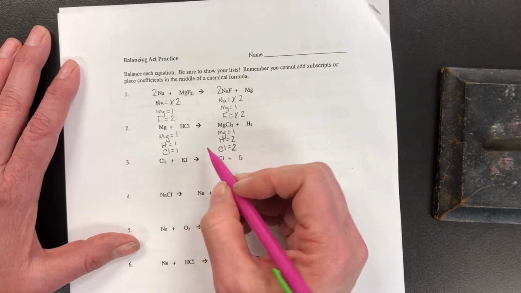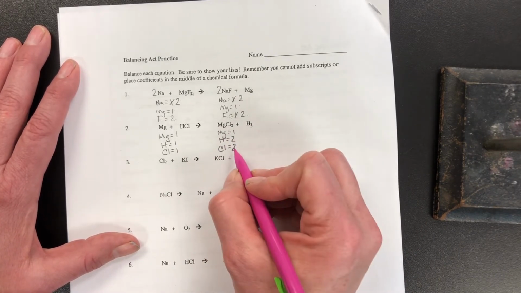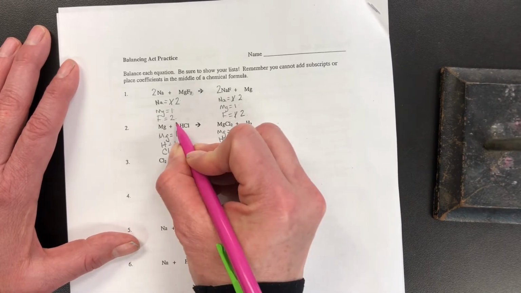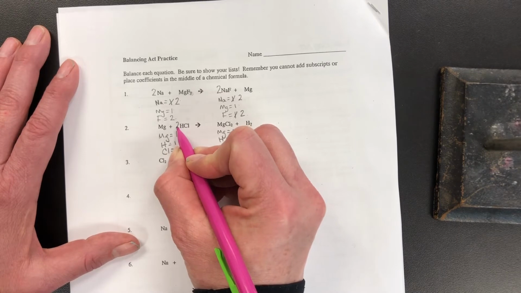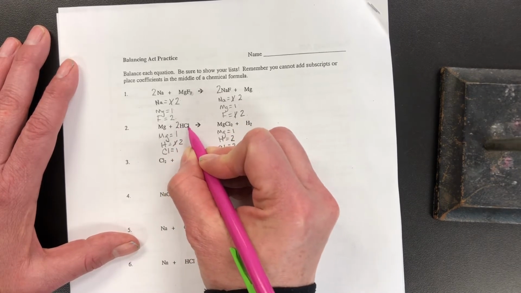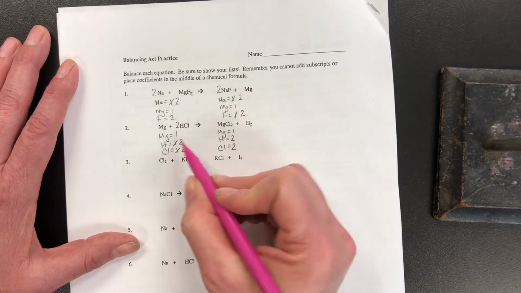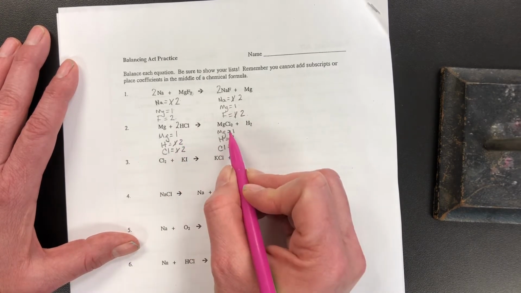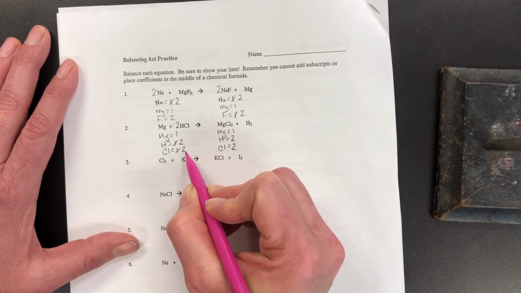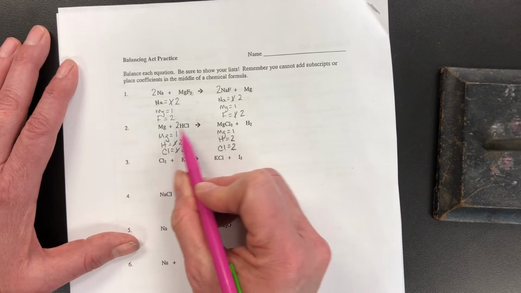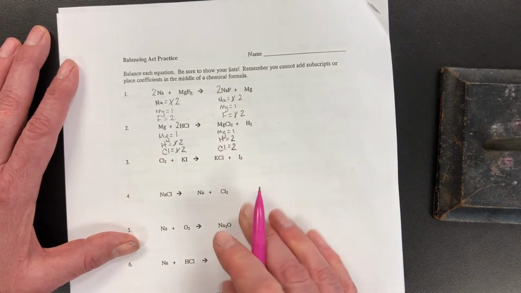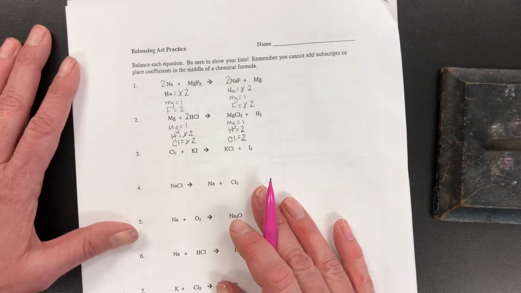Okay? So if I look, I need 2 chlorines on this side. So to do that, I'm going to put a 2 up here. So now this changes my hydrogen. I have 2 hydrogens and I have 2 chlorines. So let's double check to see if they match. So I have 1 magnesium, 1 magnesium, 2 hydrogens, 2 hydrogens, 2 chlorines, 2 chlorines. So these balance, and this would be my chemical formula. Let's do the next one.